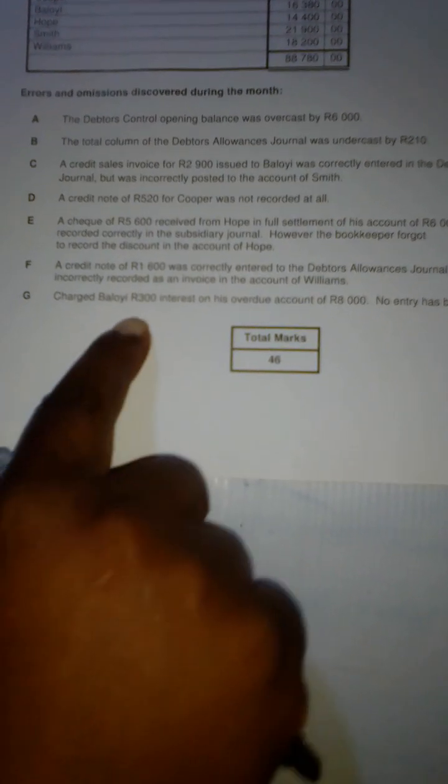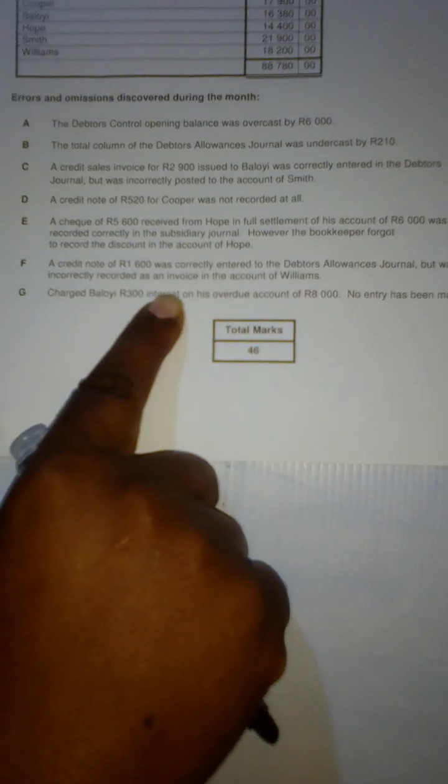A credit note of 1,600 was correctly entered in the debtors allowance journal, but was incorrectly recorded as an invoice in the account of Williams.